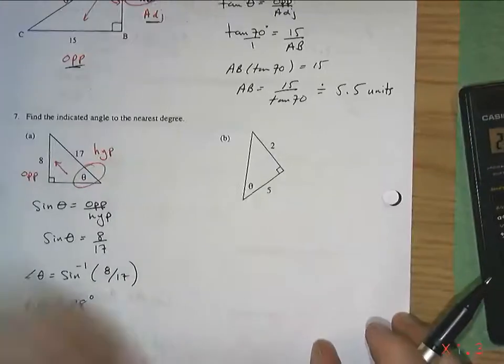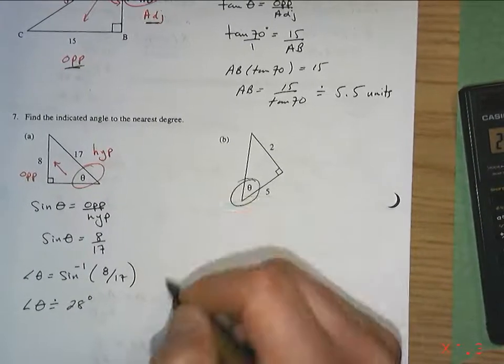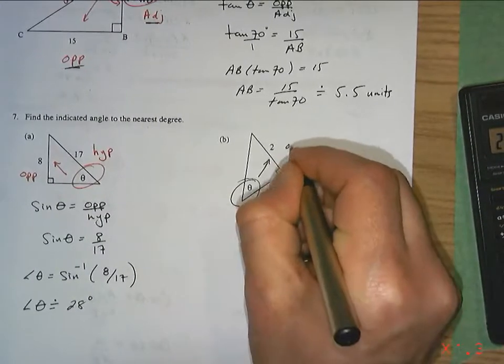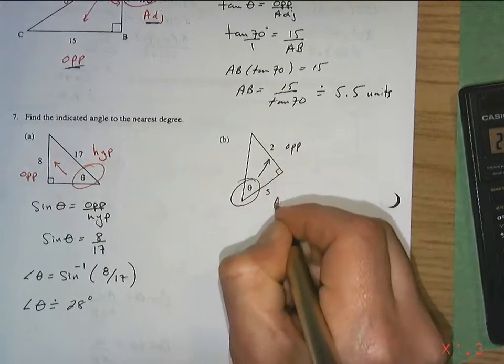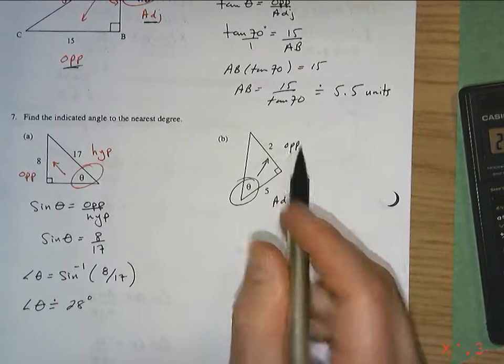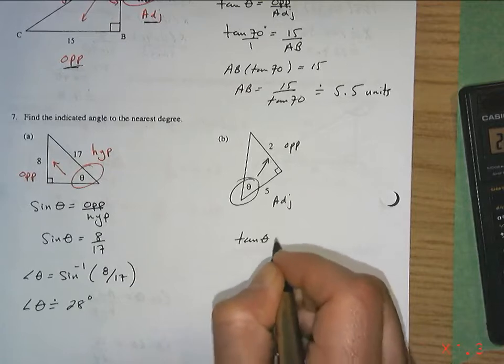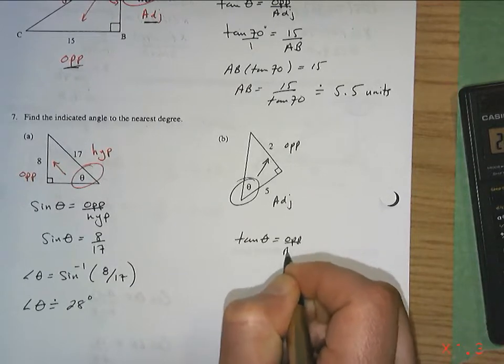All right, here we have another example. So this is our angle theta. This is going to be opposite to angle theta. This is going to be adjacent to angle theta. Which trig ratio uses opposite and adjacent? The answer is tangent uses opposite over adjacent.